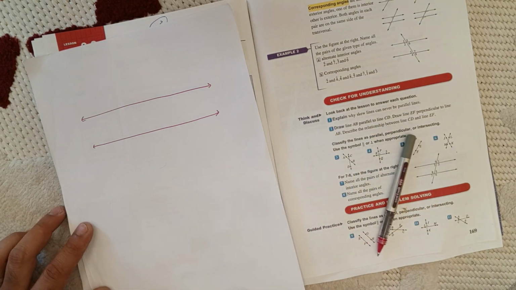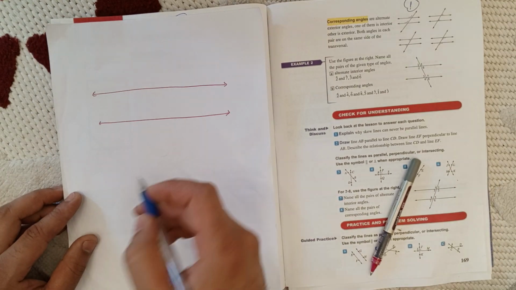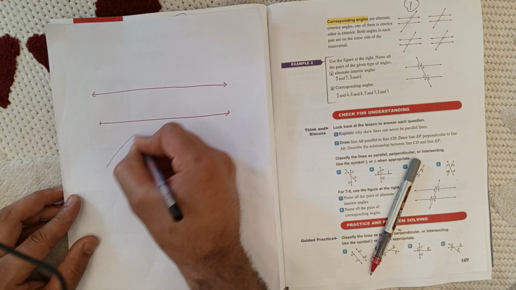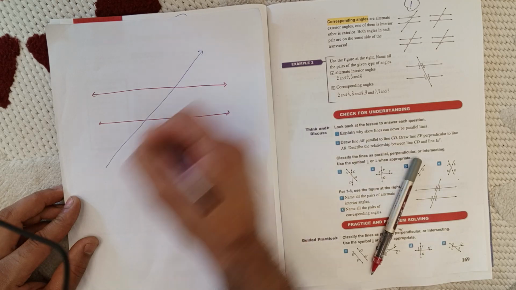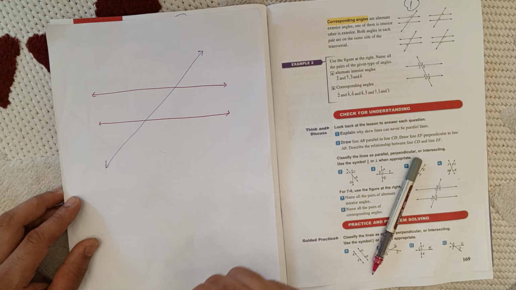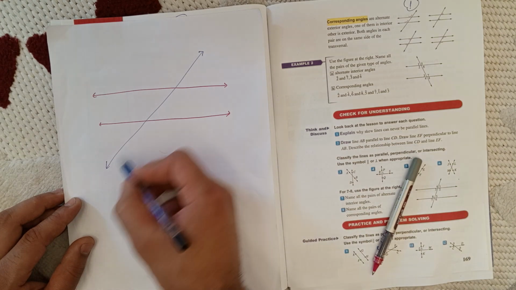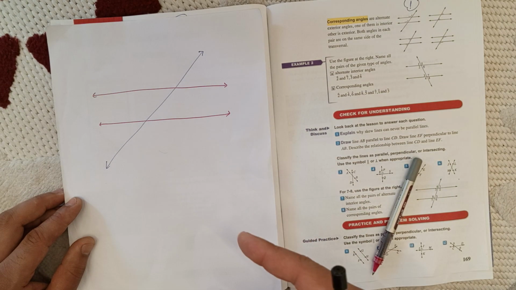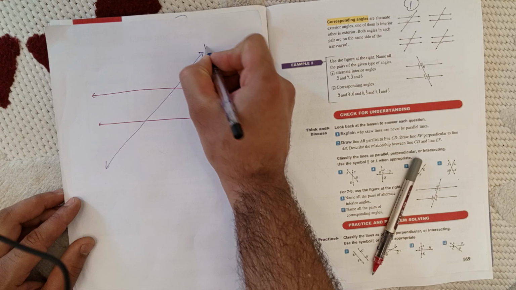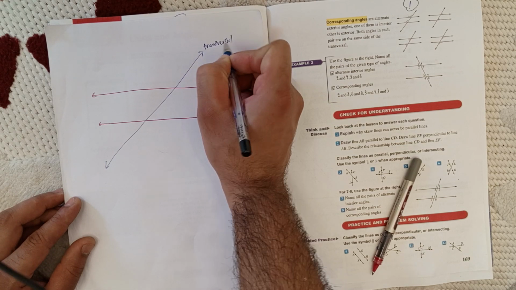If another line cuts the parallel lines, let's say this blue one, it makes some angles. The blue line that intersects the two lines is called a transversal line.